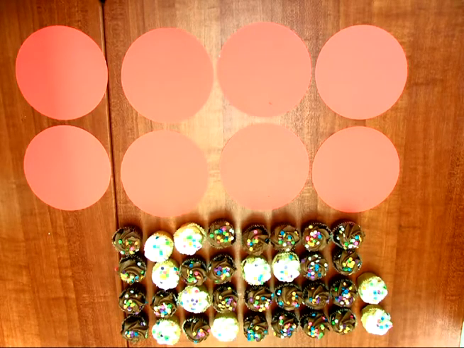Let's model again. This time we will use our cupcakes and red circles to represent Amber and her 7 friends. To model this problem, we will share the cupcakes so that everyone gets the same amount.